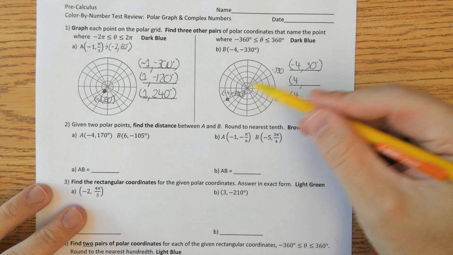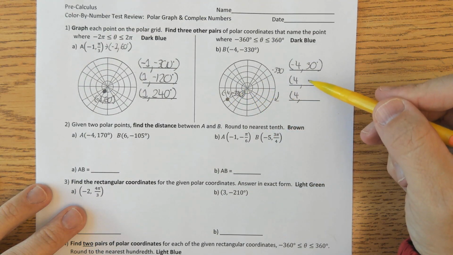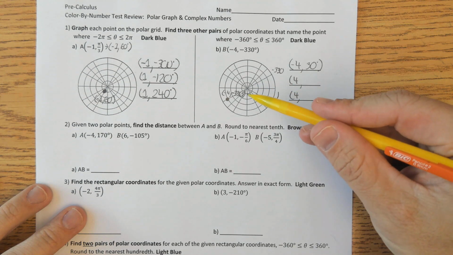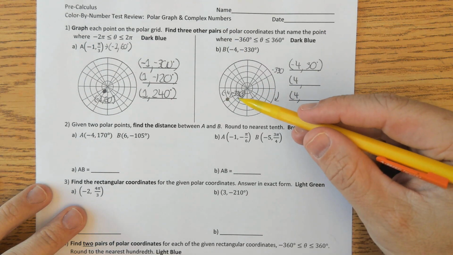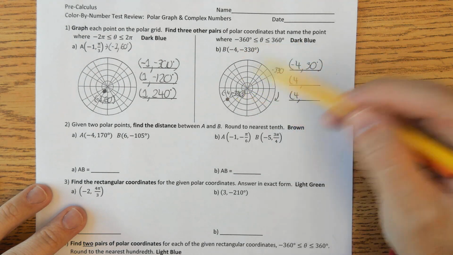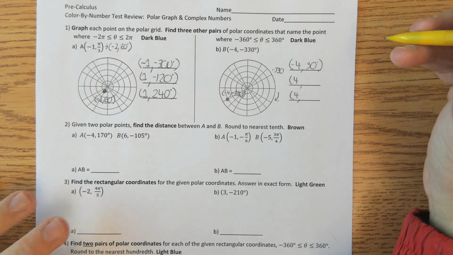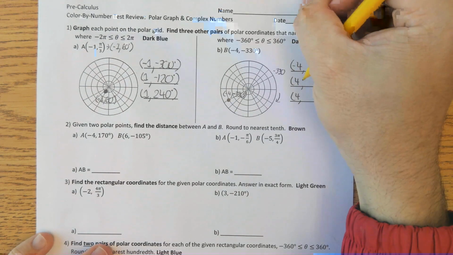Now we're changing the sign of r, so that means from our original angle to this new point here, they are only 180 degrees apart. So in this case, I don't have an option of subtracting 180, because that would make my angle less than negative 360, so I have to add 180. So negative 330 plus 180 is going to be a negative 150.